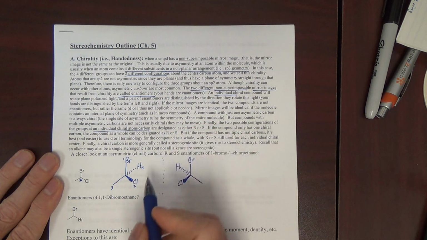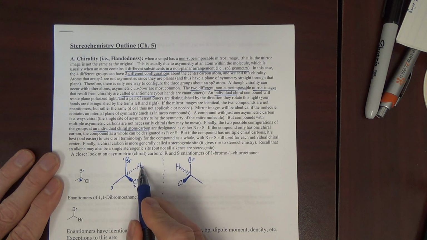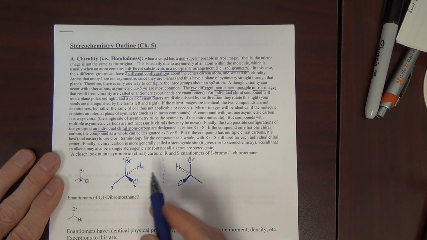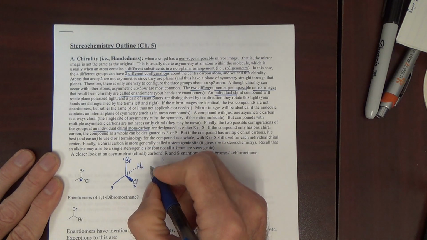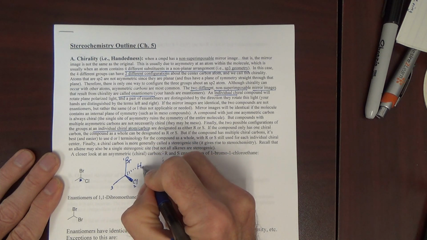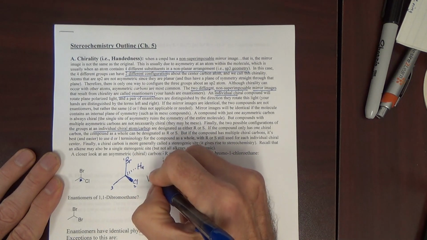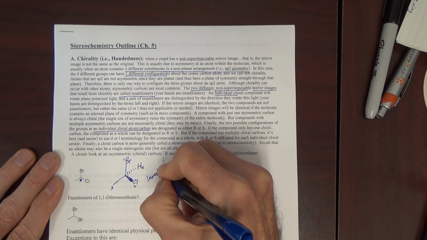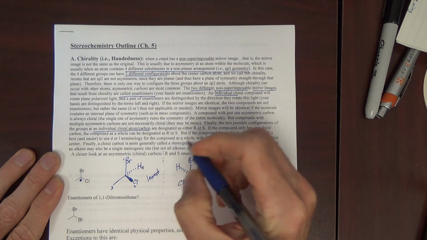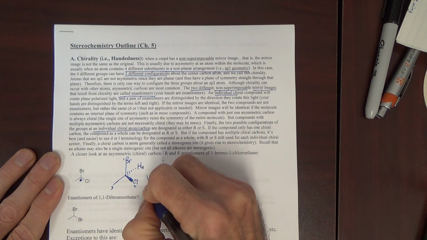And with the highest priority group in the back, all right, and I've stated that incorrectly. Lowest priority group in the back. Let's write it down so I don't misspeak.